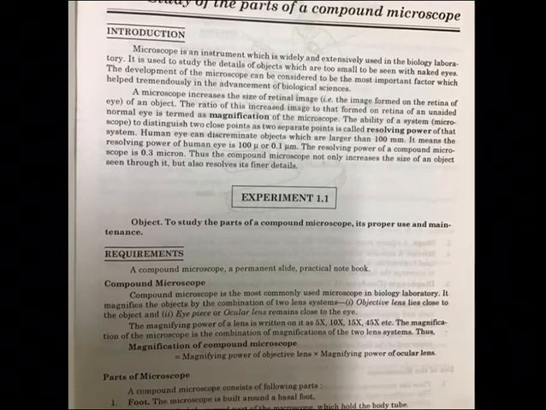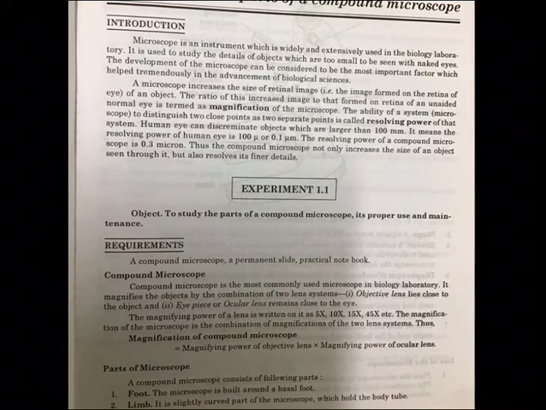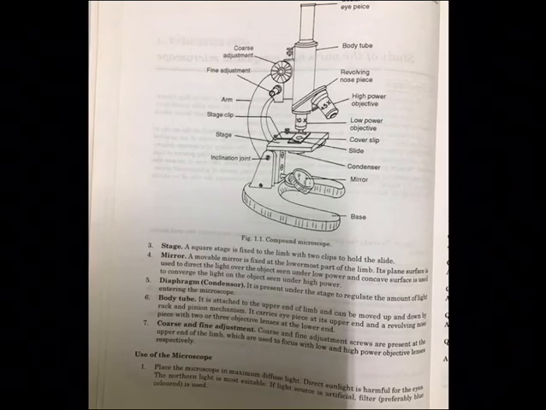So what are the parts of the microscope? A compound microscope consists of the following parts. All these come under description, mind you. First, the foot: the microscope is built around a basal foot. Second, the limb: it is the slightly curved part of the microscope which holds the body tube, as you are seeing here.